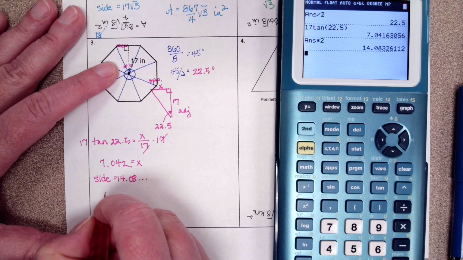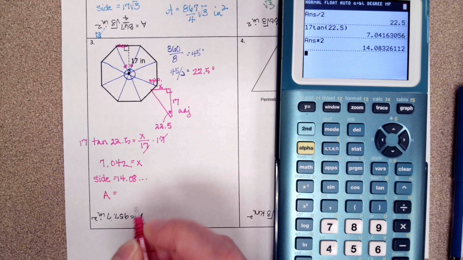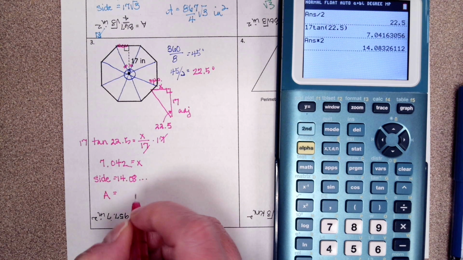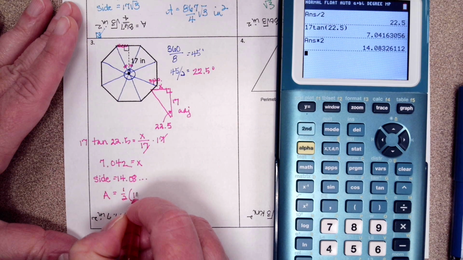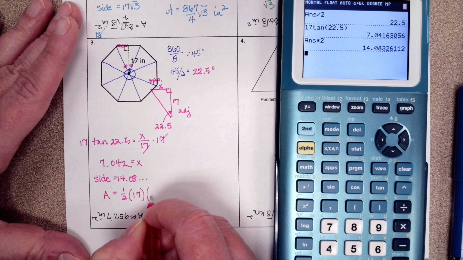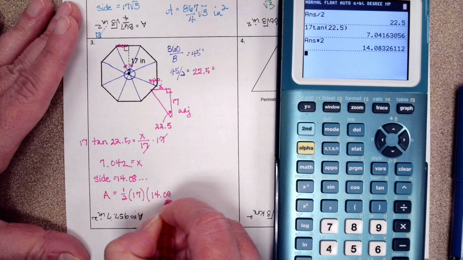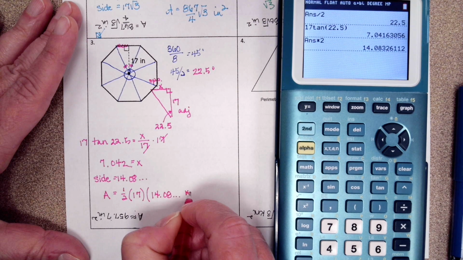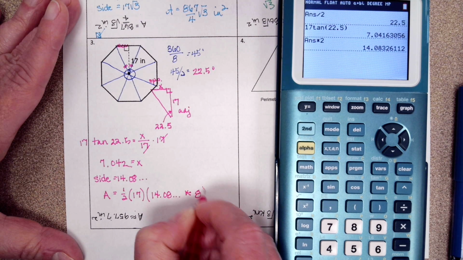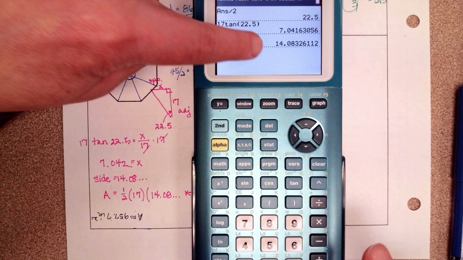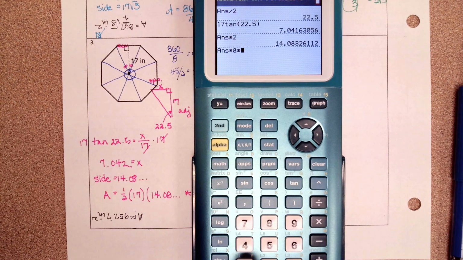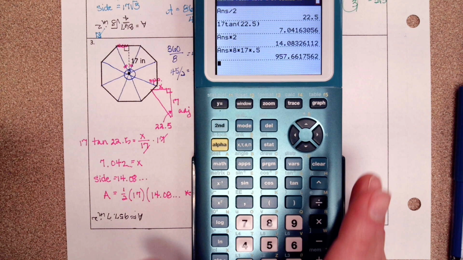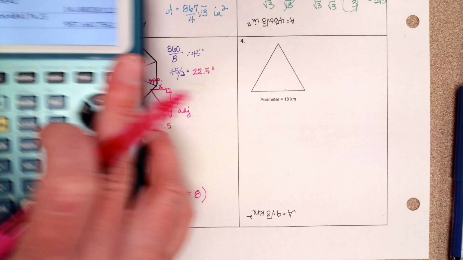All right, so my area, you can use either formula. This time I'll just use the apothem and the perimeter. So 1/2, my apothem is 17, and my perimeter is all those sides, so 14.08 multiplied by, and there should be 8. Because I already have that, we're just going to do times 8 times 17 times 1/2. And then rounded to the tenths, that should get us 957.